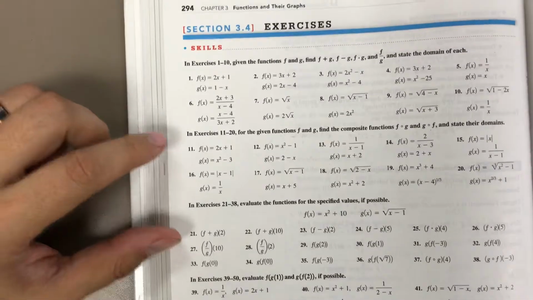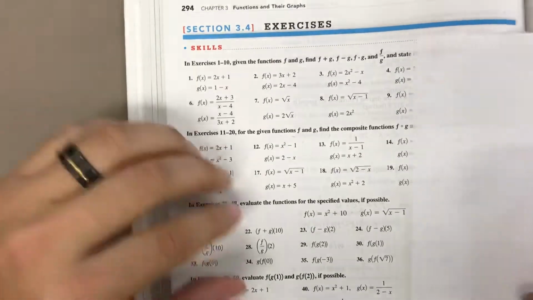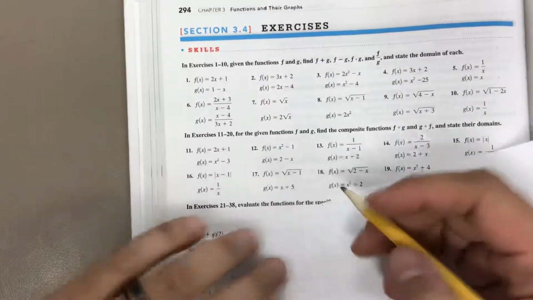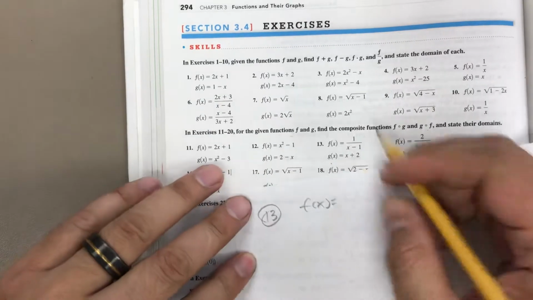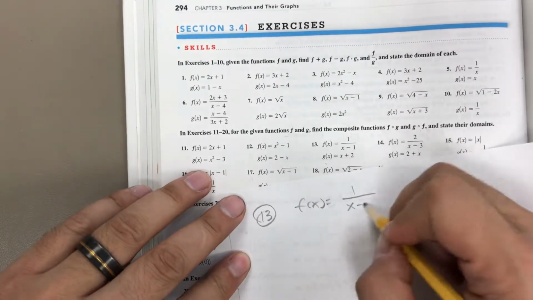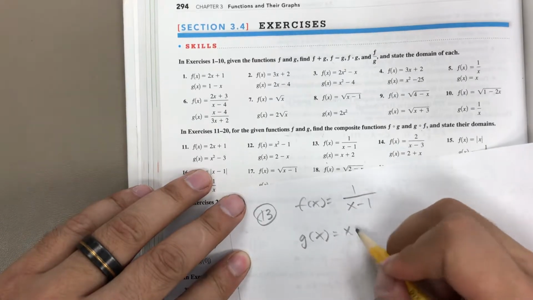Okay, so in the previous video we worked on number 12. Now we're going to do number 13. So we write down the two functions for number 13. Let's see, f of x is equal to 1 over x minus 1. g of x is equal to x plus 2.